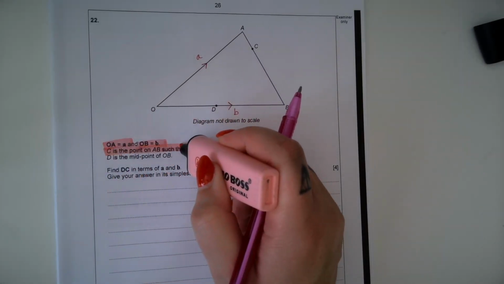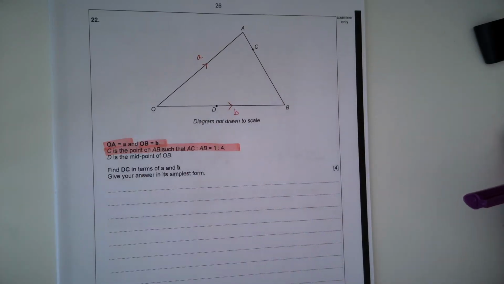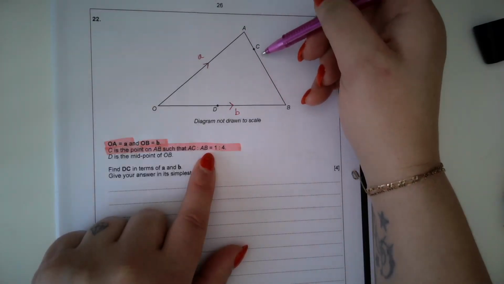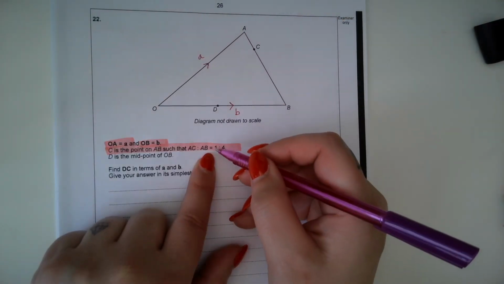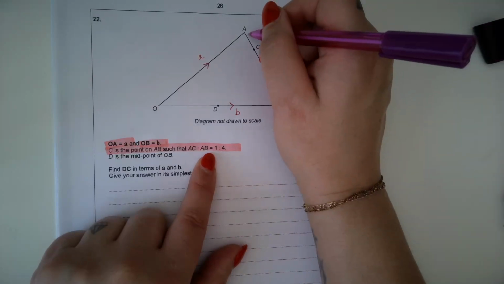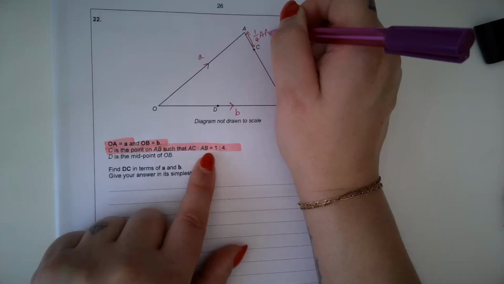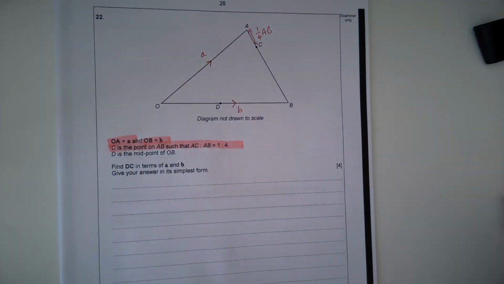C is the point on AB such that AC to AB is 1 to 4. Okay, so AC to AB is 1 to 4. So the ratio of AC to that whole length, AB, is 1 to 4. So A to C is 1/4 of AB. So we just need to remember that fact.